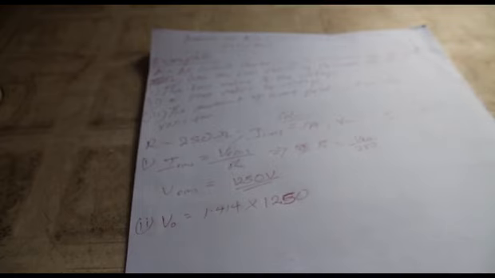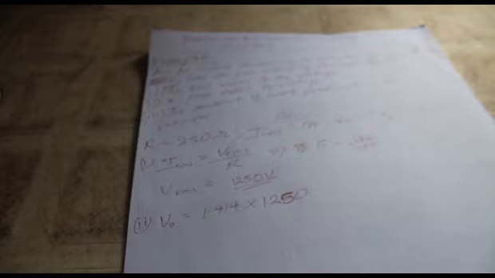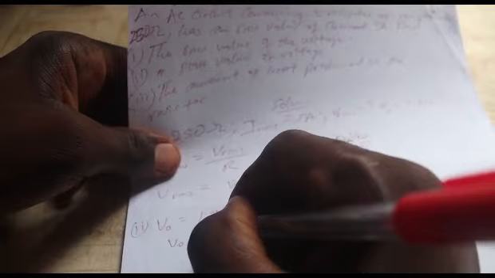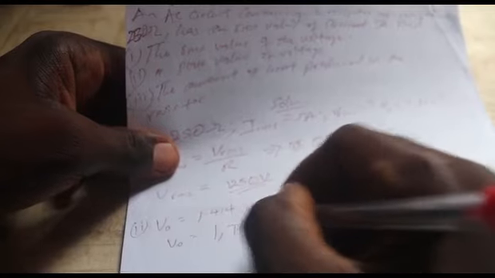You see? And if you do that calculation, we're going to have V naught, the peak, as 1767.5 volts. So if you multiply these two, this is what you get.